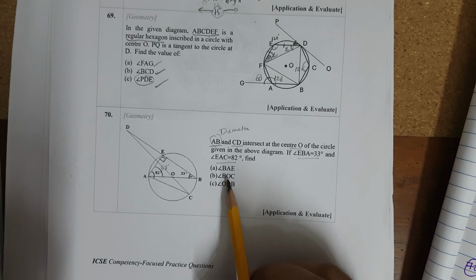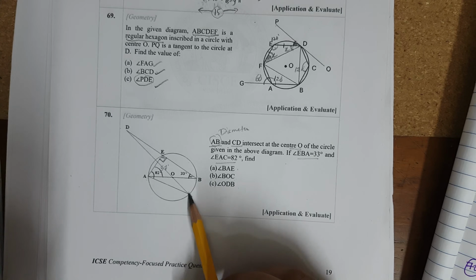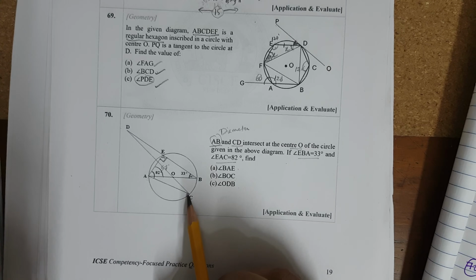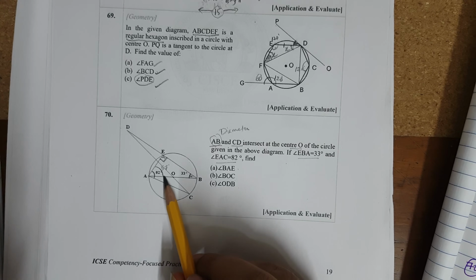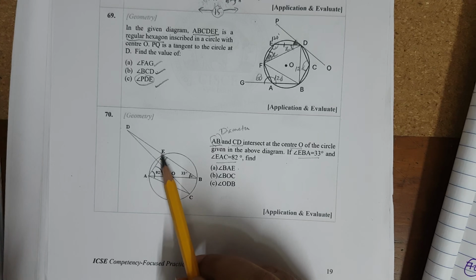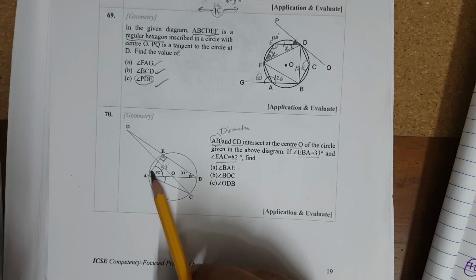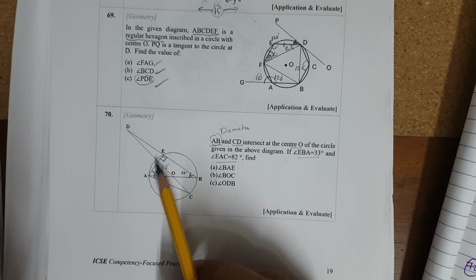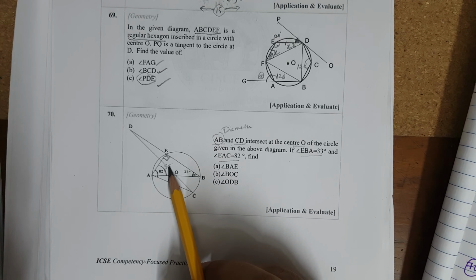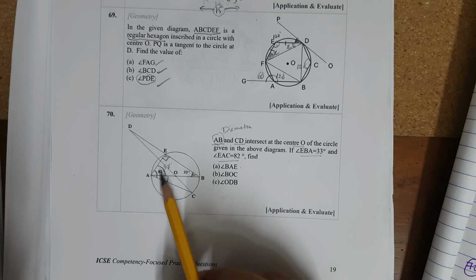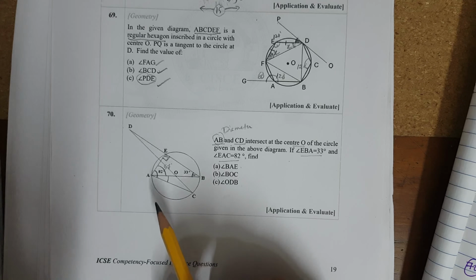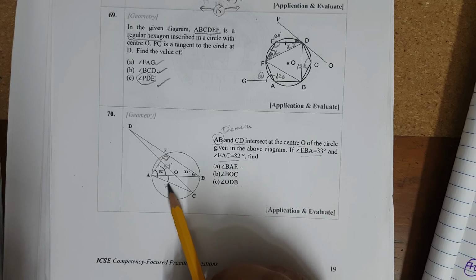Then I have to find BOC. For that I can find first BAC. Now full angle EAC, full angle A is 82 degree, EAB is 57 degree. So then BAC will be full 82 minus 57. So 82 minus 57 is 25 degree.